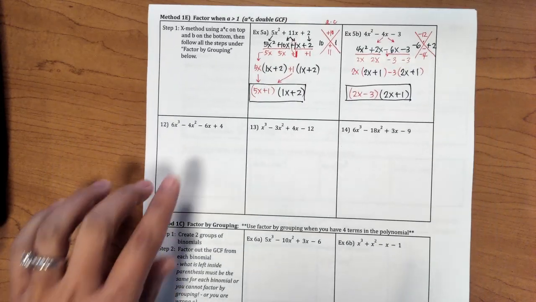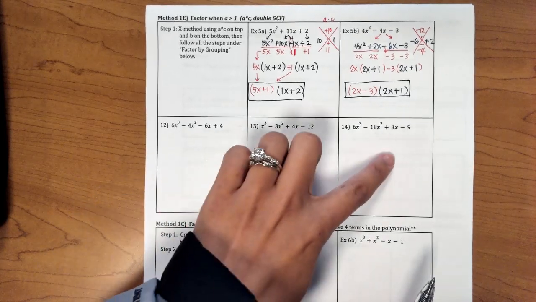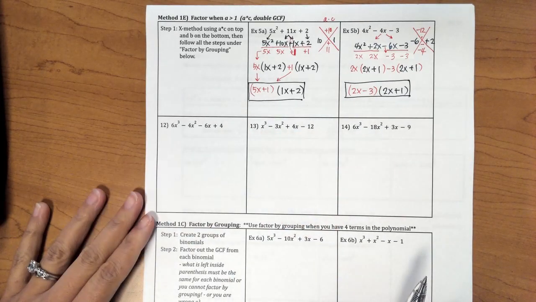So please do try, sorry I moved that a little fast, please do try these 3 problems on your own. Okay?